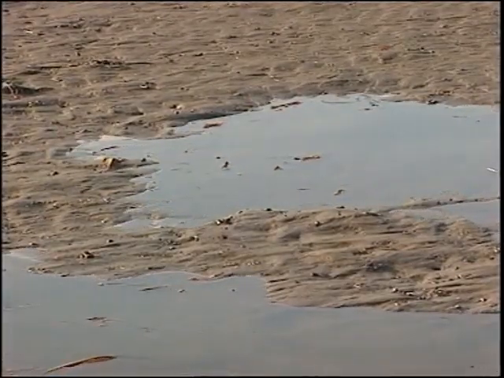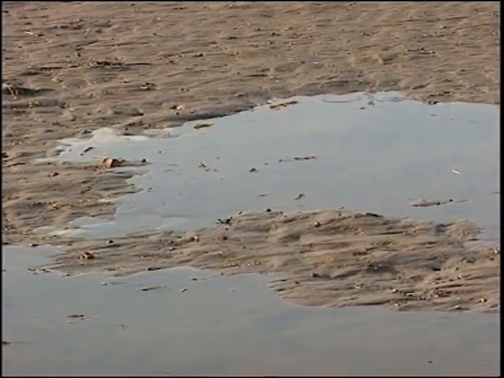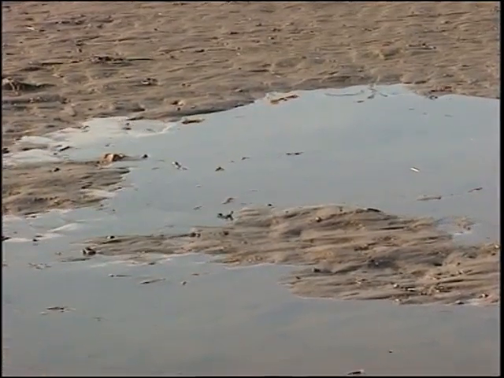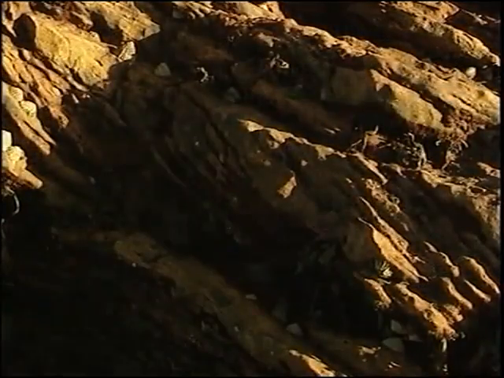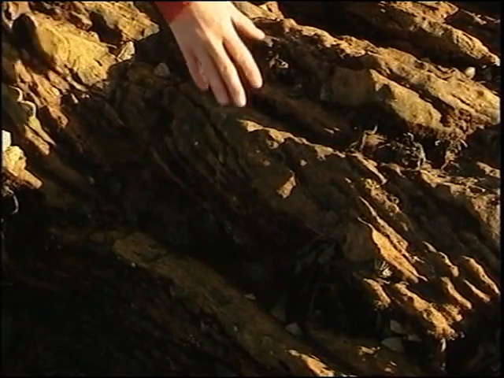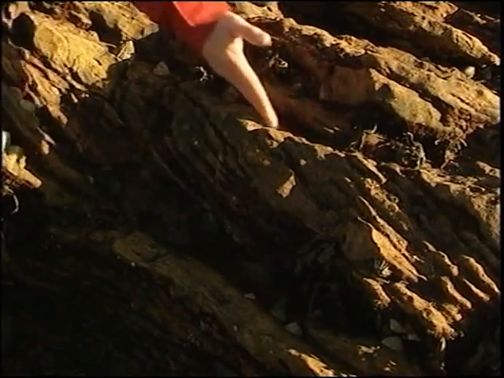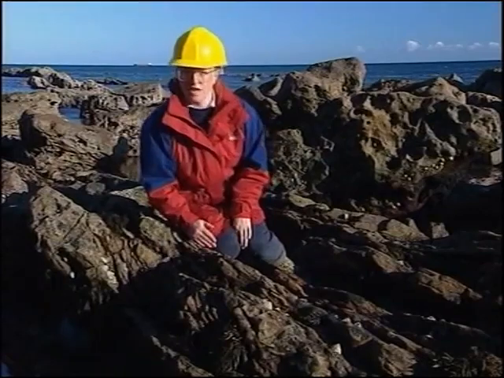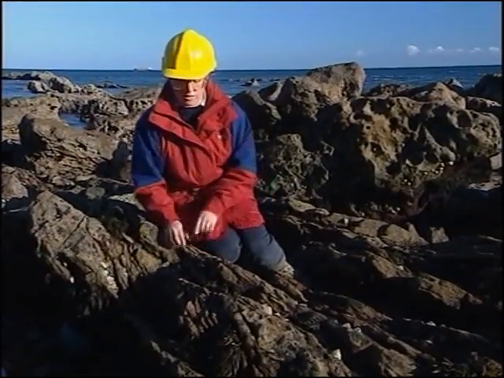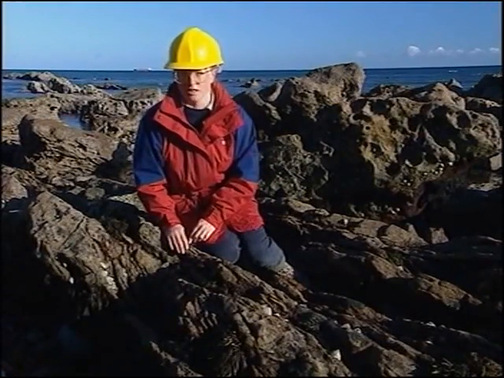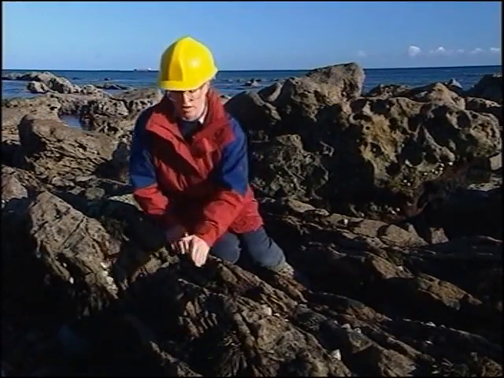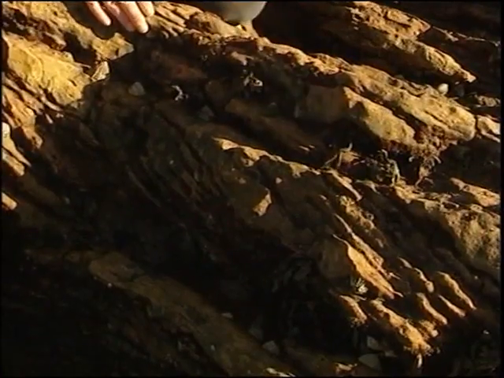So what evidence for tidal processes can we find in the rock record? This exposure of Carboniferous rocks shows cross-stratification. It's inclined in this direction, indicating that as ripples were migrating this way, sediment was being deposited down the steep slope, giving us this cross-stratified unit.